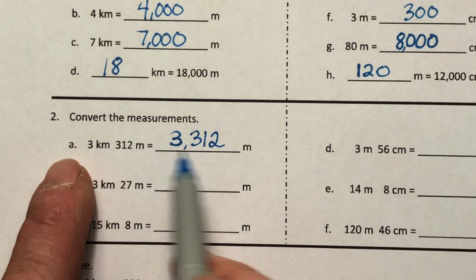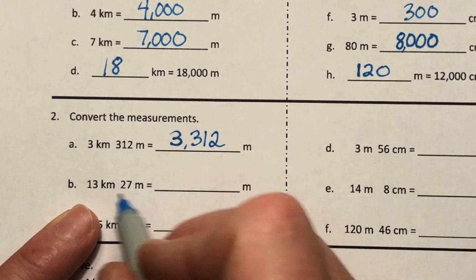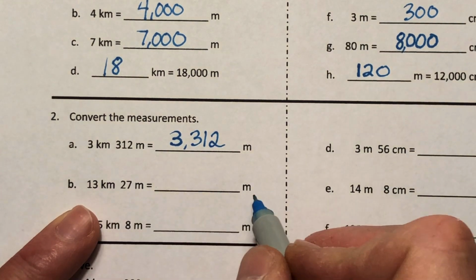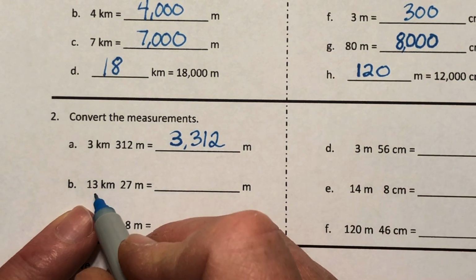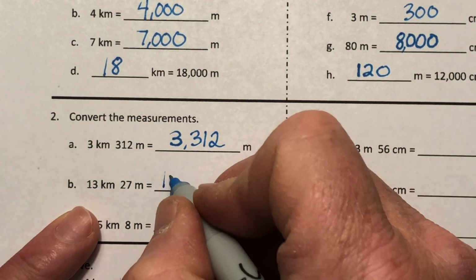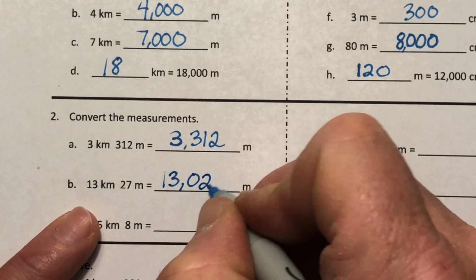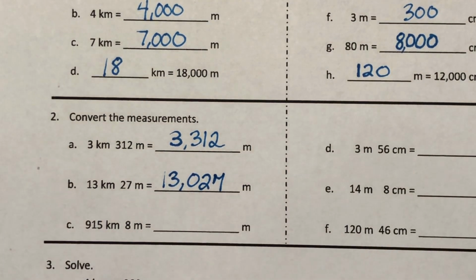See how I just changed that? Down here would be something very similar. For every kilometer, it's 1,000 meters. So this is 13,000 plus 27. Just like that, okay?